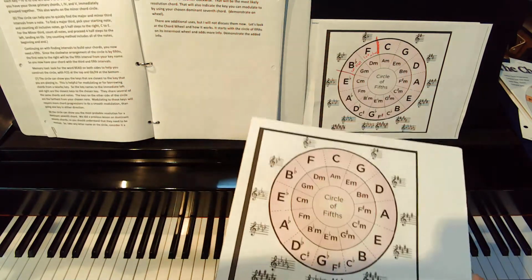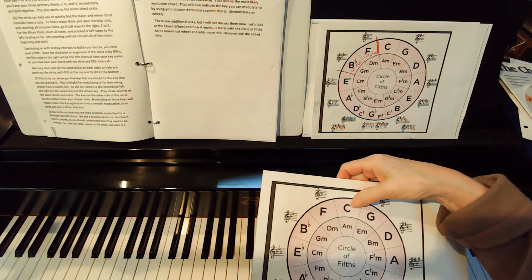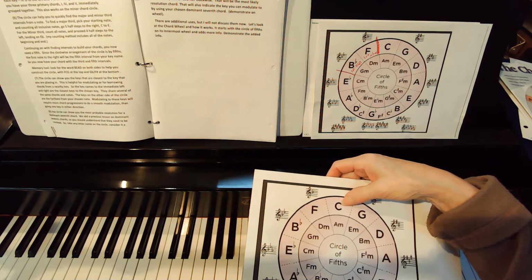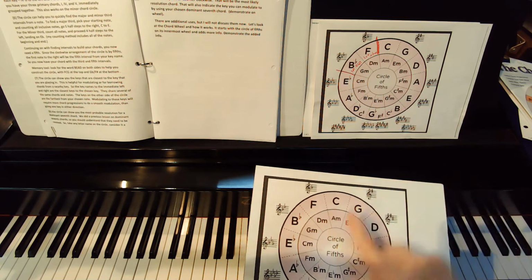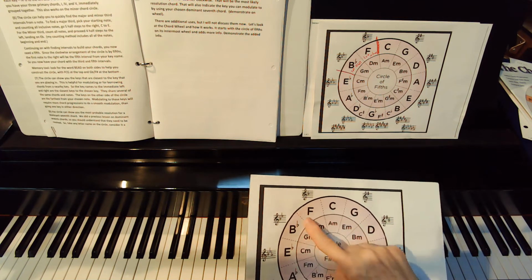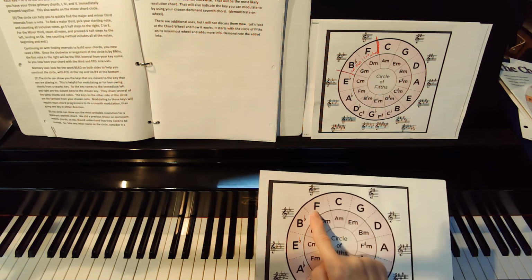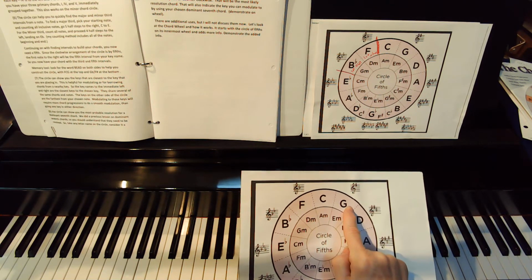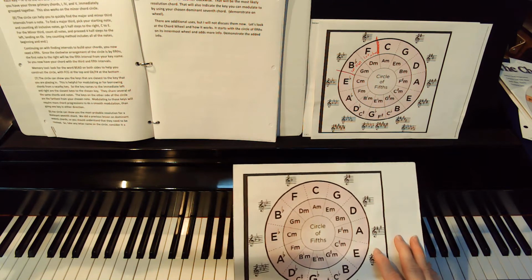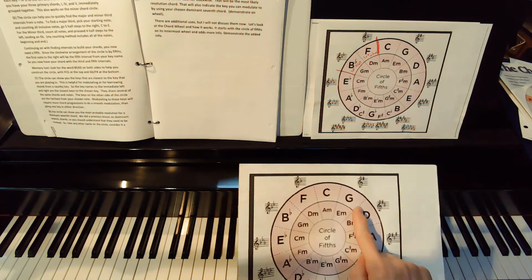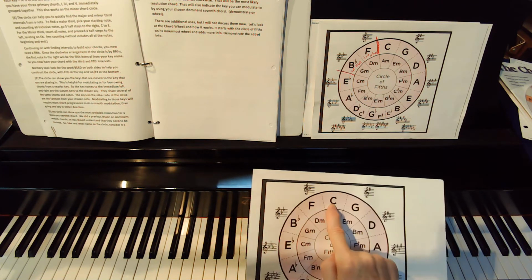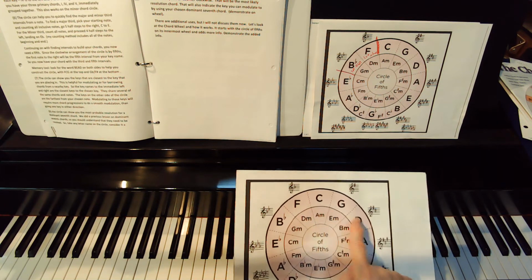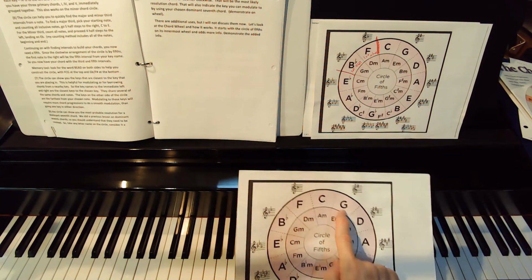So I want you to look at the C at the top. Okay? Now, to find the 4 and the 5, you're going to group these three together. To the left will be the 4 chord. To the right will be the 5 chord. And that is true all the way around the wheel. If you go to the key of G, to the left, it has the C chord and a D chord. That's your 4 and your 5. The key of D has a G and an A.